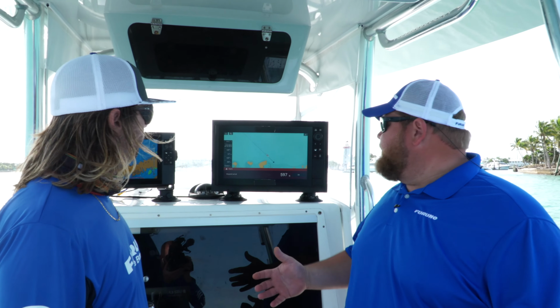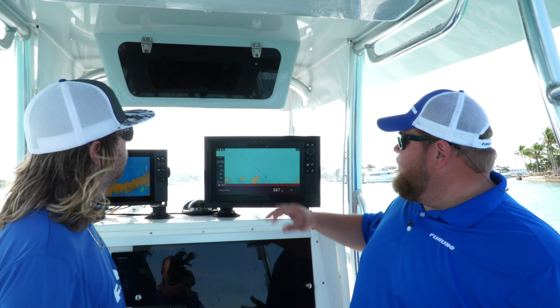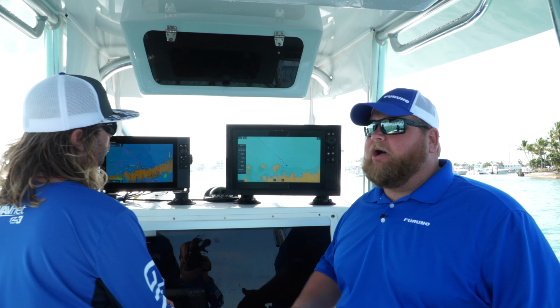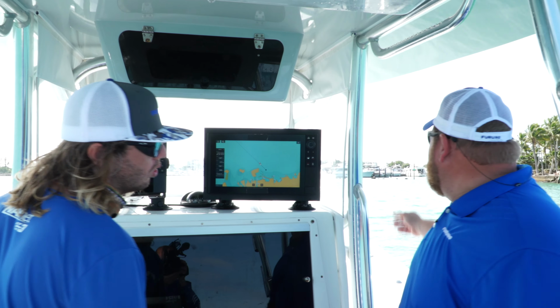So we just got to our last waypoint in our route. We're going to go ahead and acknowledge that we've arrived at our waypoint. Our route was set to bring us over here to Faro Blanco.